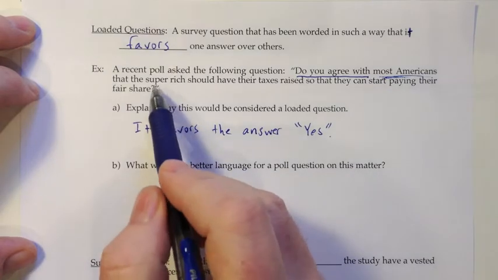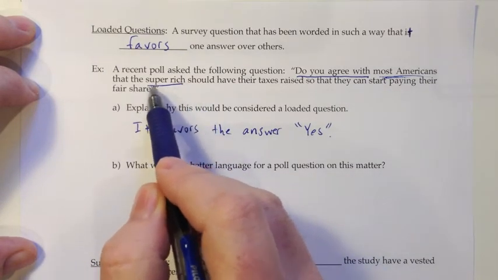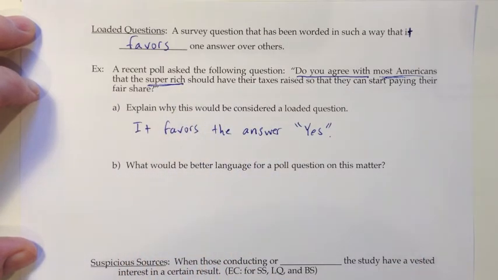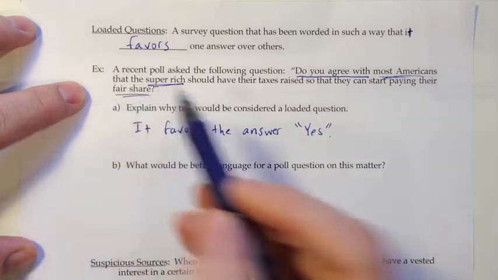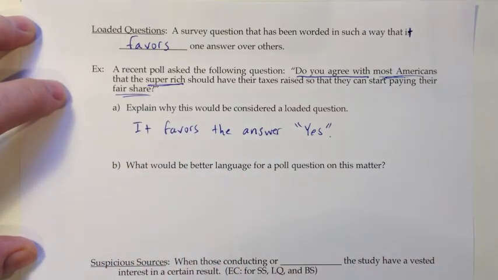And then I think that's compounded by not just referring to them as the wealthier Americans, but the super rich. And that implies almost just this extravagant amount of money. And then the fact that we're saying so they could start paying their fair share, of course we want things to be fair. So if we're implying that currently the system is not fair, that's encouraging people to be in favor of a change. So what would be better language for a poll question on this matter?